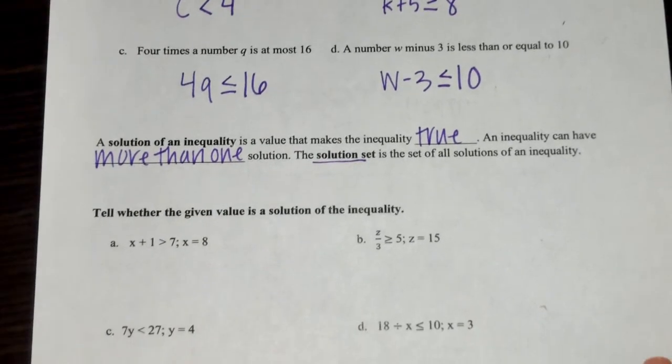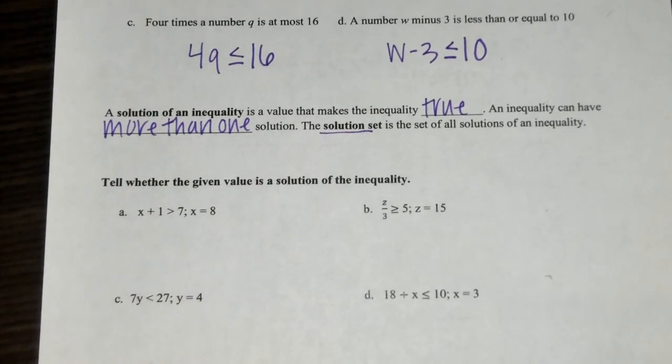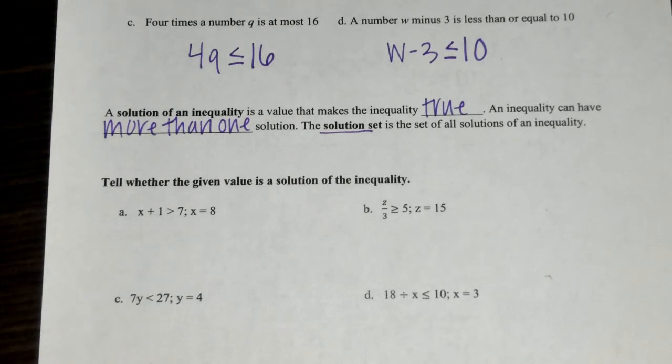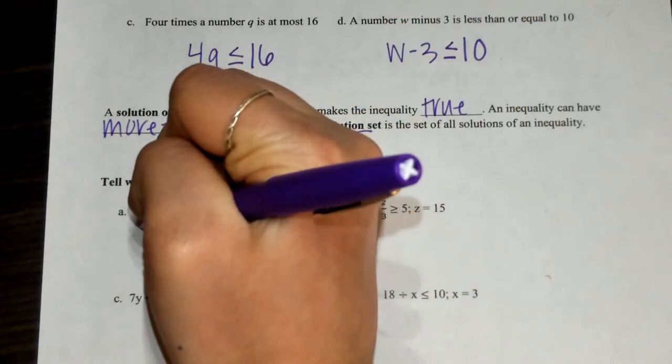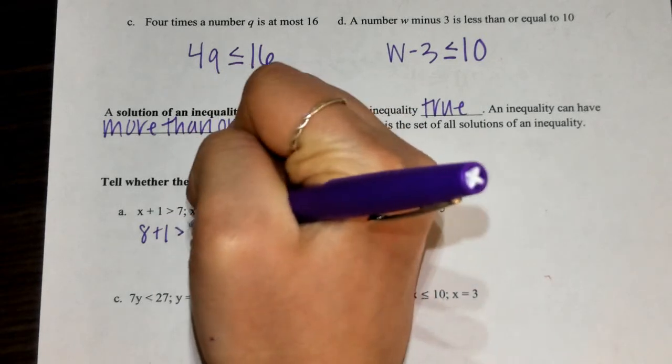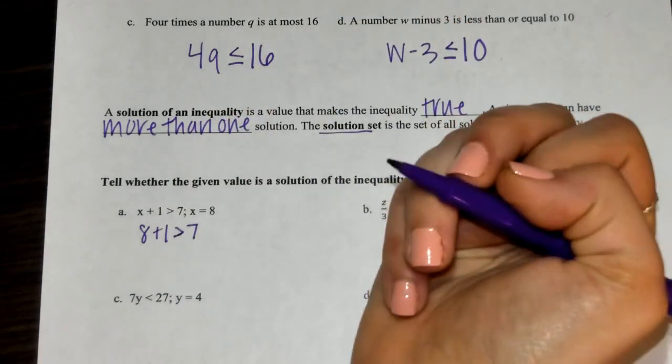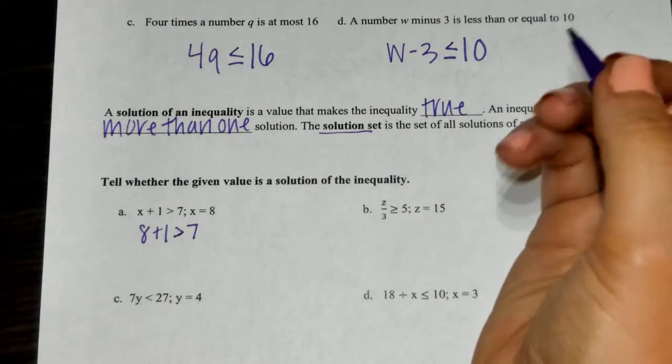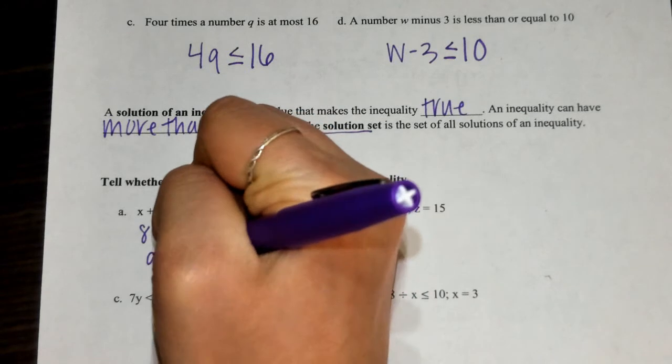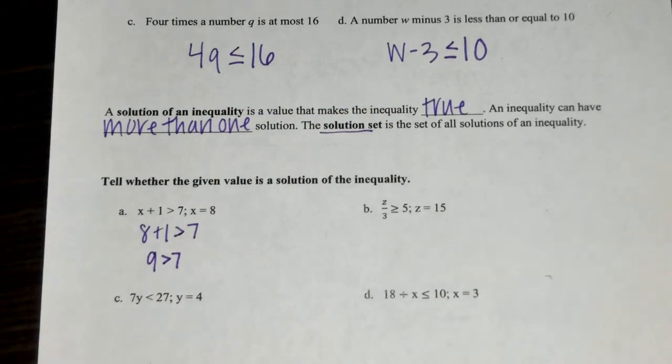So it says, tell whether the given value is a solution of the inequality. So if we have x plus 1 is greater than 7, if x equals 8, it wants to know if that is true. So if we plug that in, we would have 8 plus 1 is greater than 7. Leighton, write this down. 8 plus 1 is 9. It's greater than 7. Give me a thumbs up if that is true. If 9 is greater than 7. Thumbs down if you think it is incorrect. Okay. That is true. So I'm going to do a check mark because that one is correct.